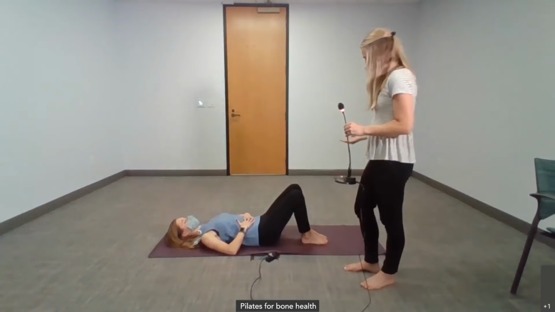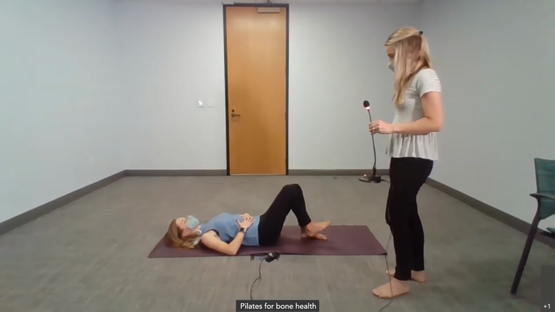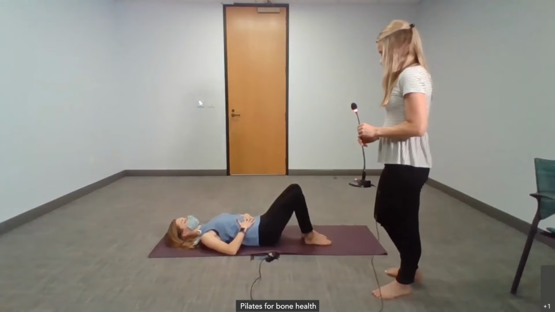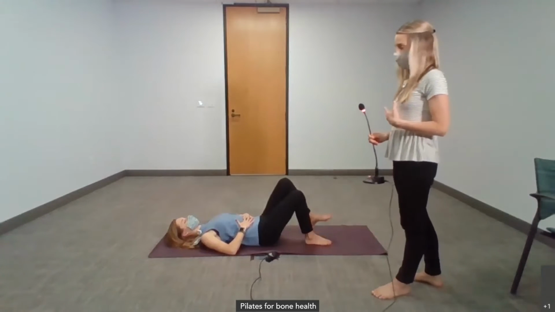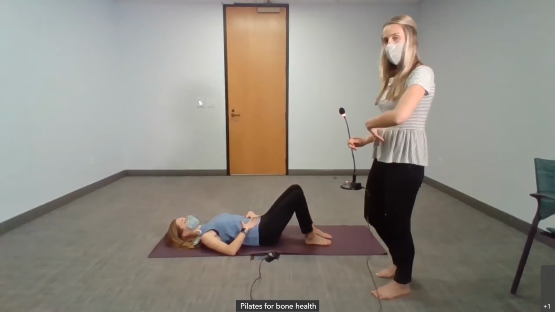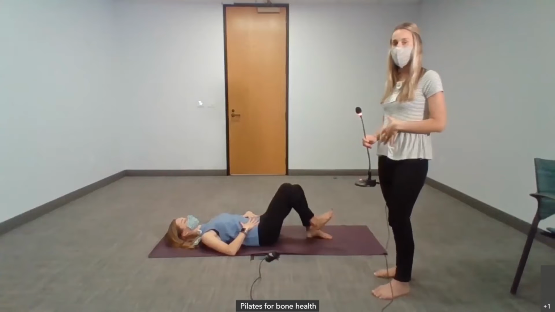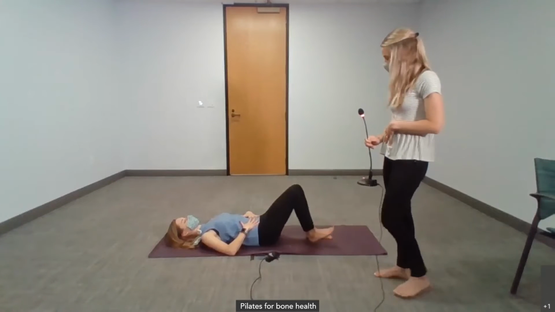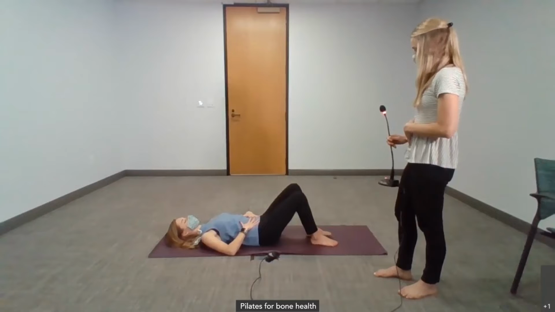And bring one foot a couple inches up off of the mat. Slowly lower it down. Repeat on the opposite side. So you're slowly marching in place while keeping those abdominals engaged, thinking about tightening those abdominals even further every time you lift your foot up off the floor. Very nice.